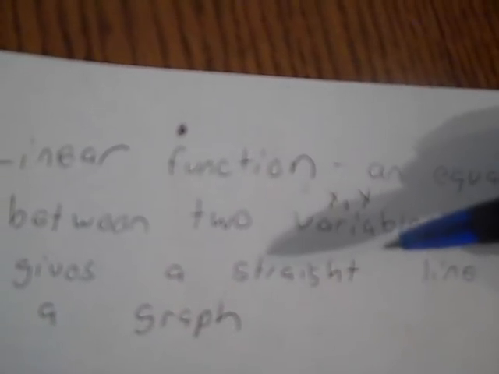First lesson we're going to look at is graphing some linear functions. Now, what is a linear function? Well, it's an equation between two variables, and those variables today are going to be x and y. Those are the kind I generally use throughout the course, even on story problems. That gives a straight line on a graph. It's a relationship between two variables that when we plot that relationship on a graph, it's a straight line.